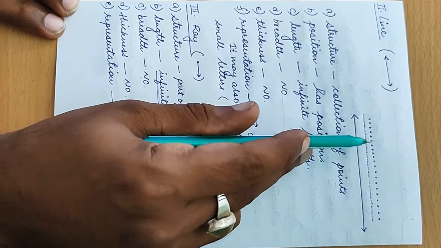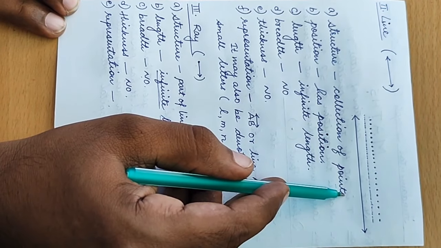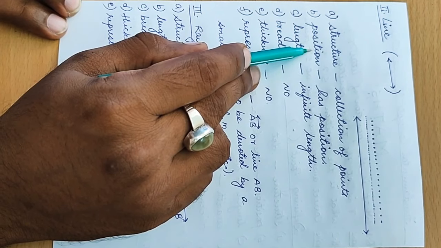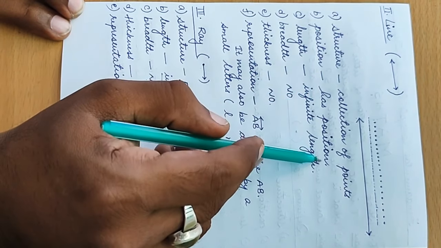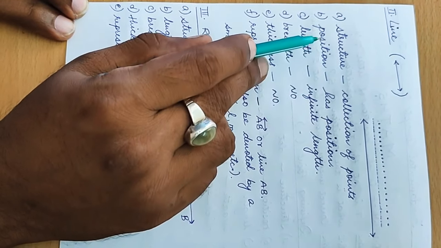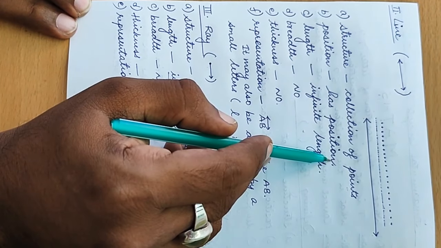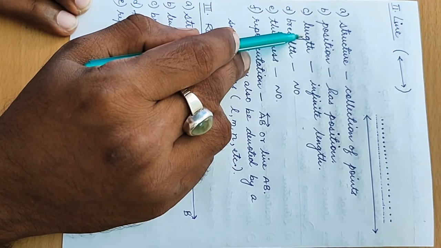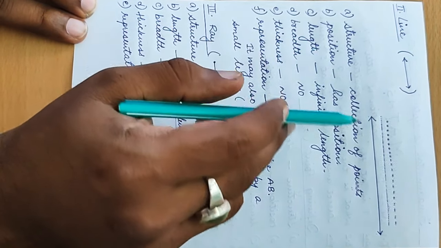It has been formed with the collection of points. Is it existing? It is occupying some position, it is having some position. Yes, so it has some position. Now the next one is length.